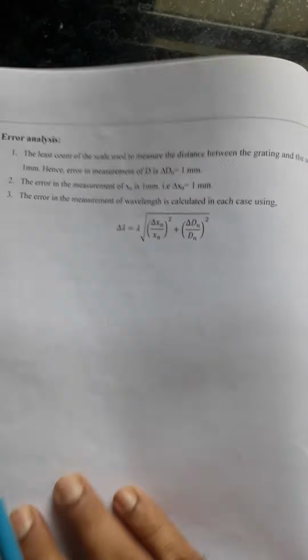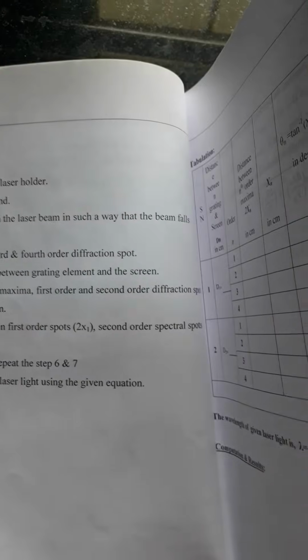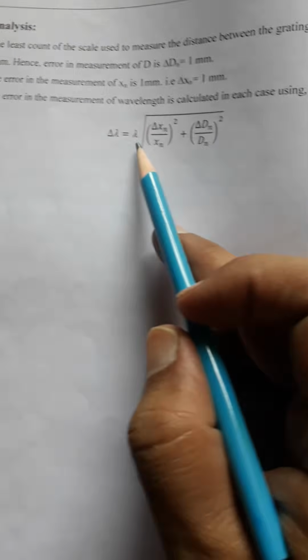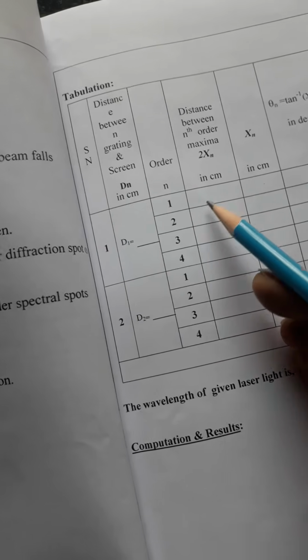In the error analysis, you have done calculation of eight values of lambda, and you have to calculate the error in all those 8 values. Suppose you got the first value of lambda in the first row using this x and this d.